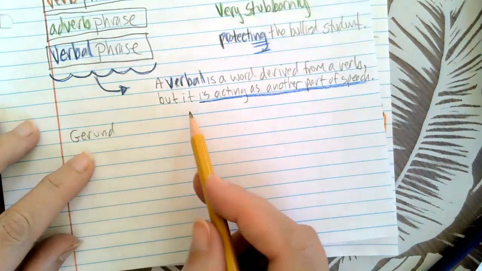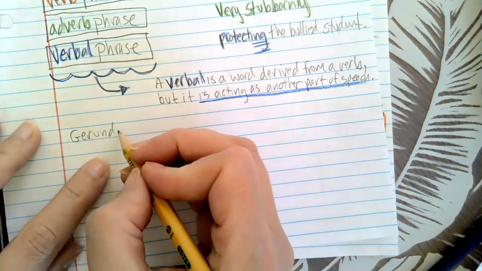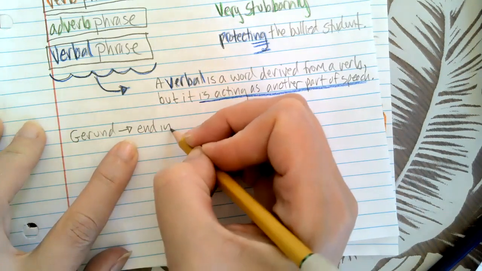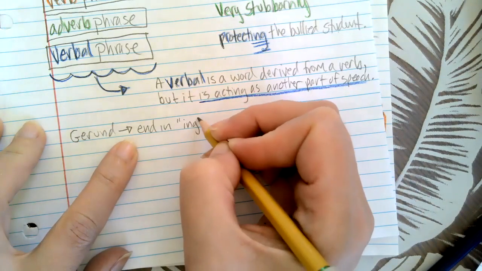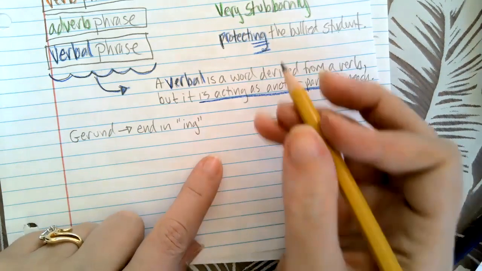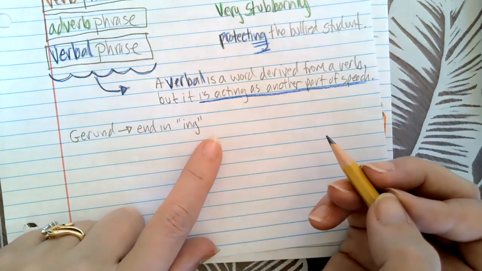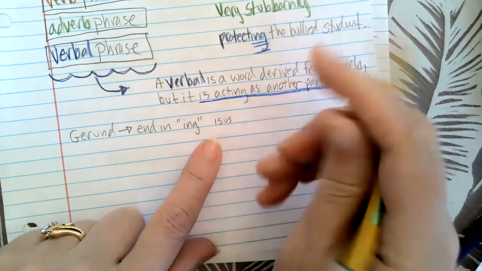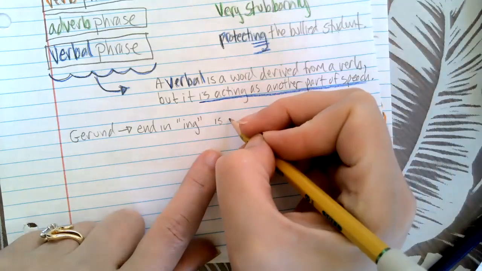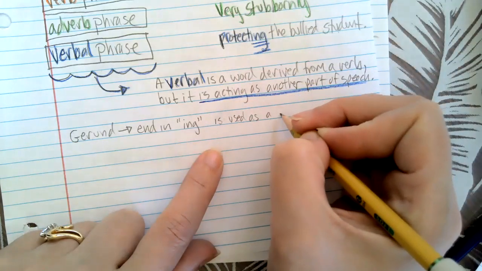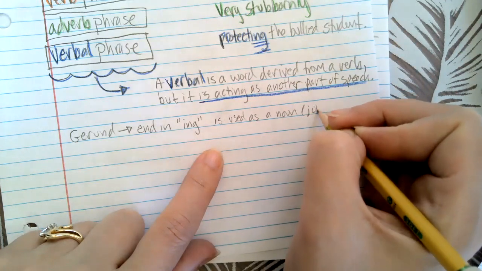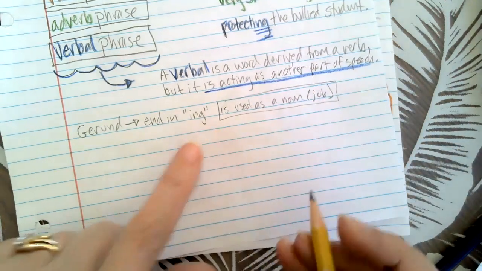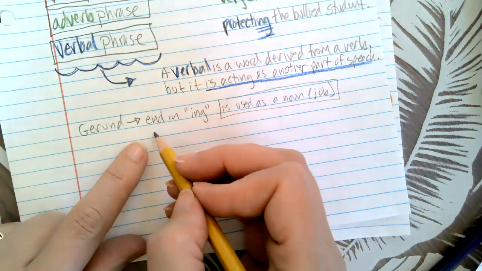We're going to write it right here so we have a little bit of space below this one. A gerund is a word that ends in -ing. It is used as a noun. So it's a verb that's being used as a noun. We're going to write: is used as a noun. That's its job. We'll put a little box around that. And here's an example, directly below that.